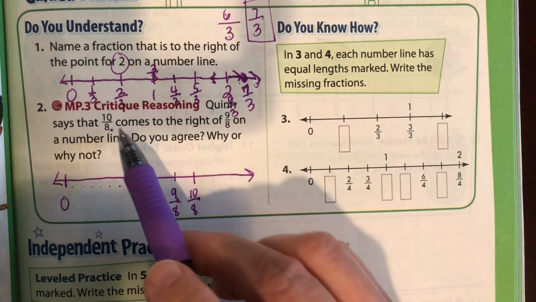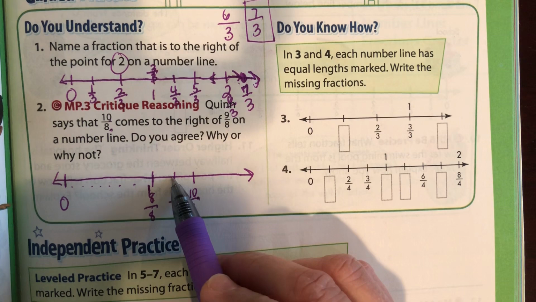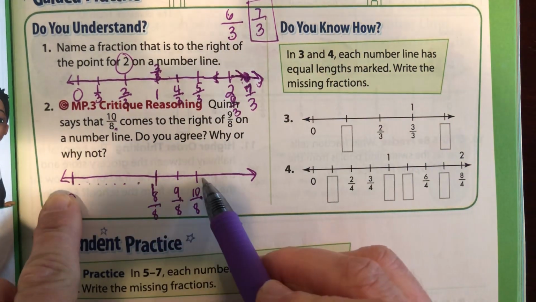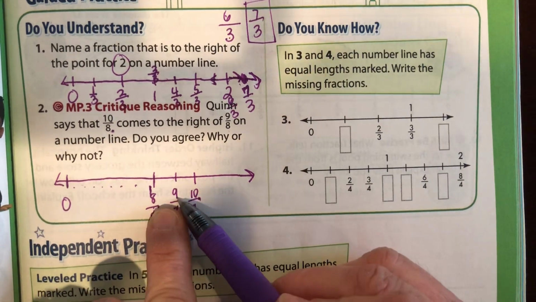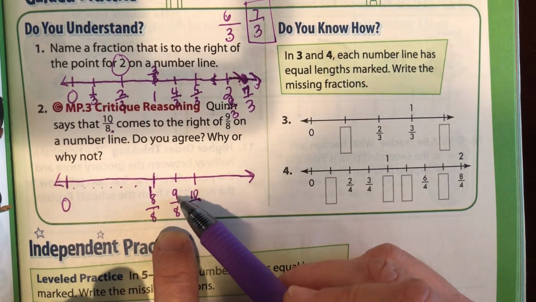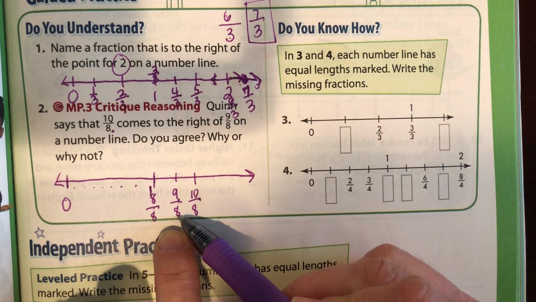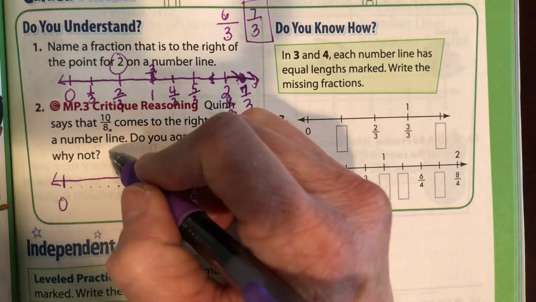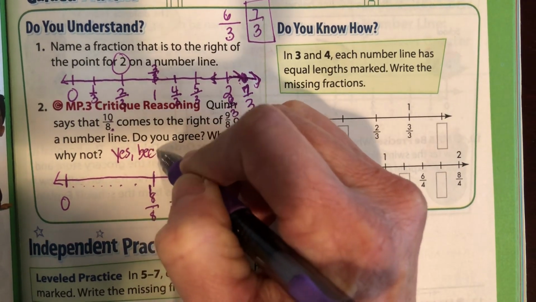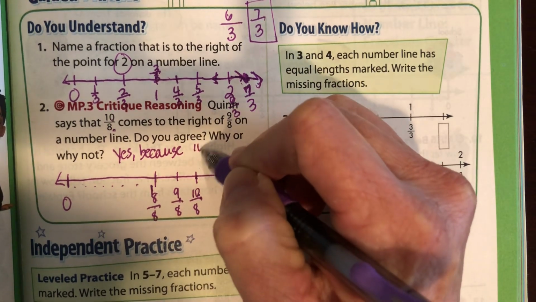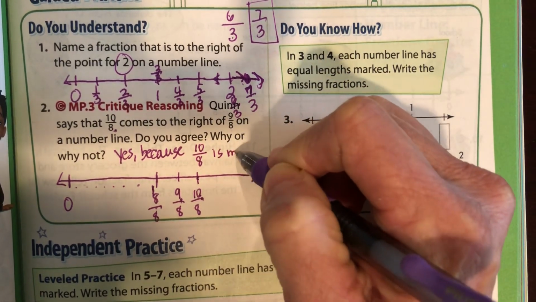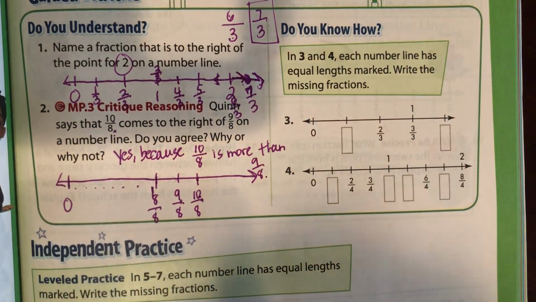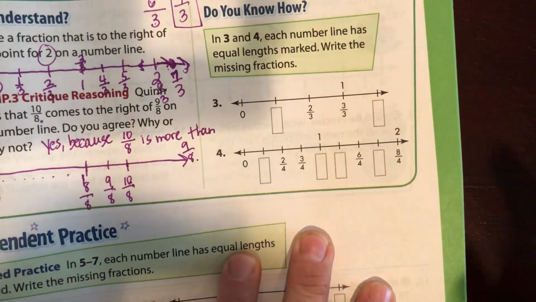10/8. Okay, so Quinn says that 10/8 is to the right of 9/8. Is he right? Yes, because as you move to the right, the numbers get bigger. 10 is bigger than 9. So if we have 9 pieces of pizza, remember a pizza is cut into 8 equal parts, 10 is going to be bigger than that. So yes, because 10/8 is more than 9/8. Okay? All right.